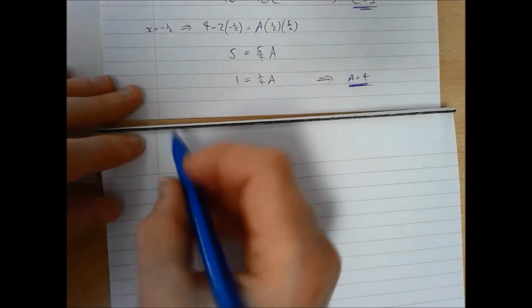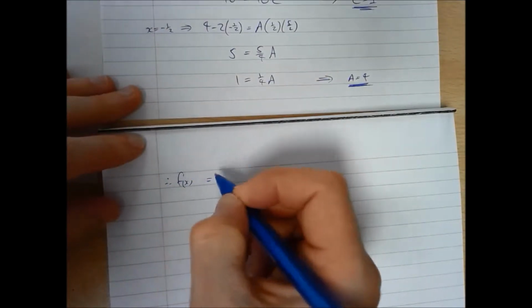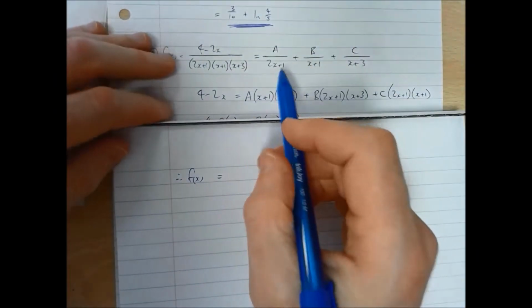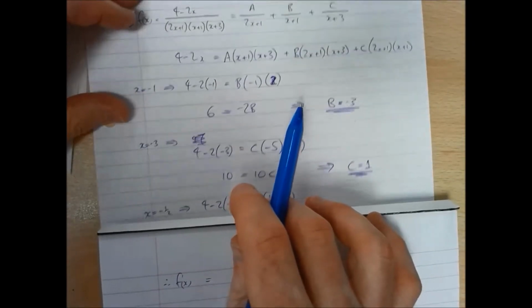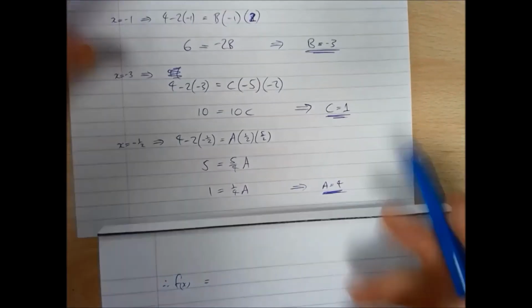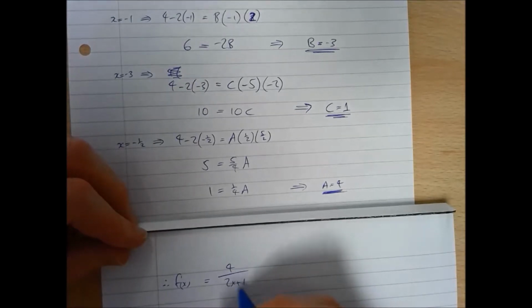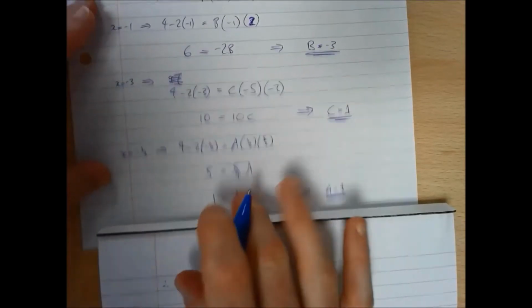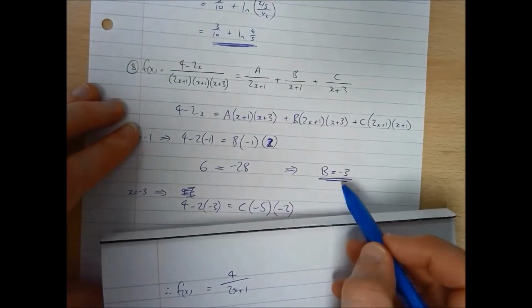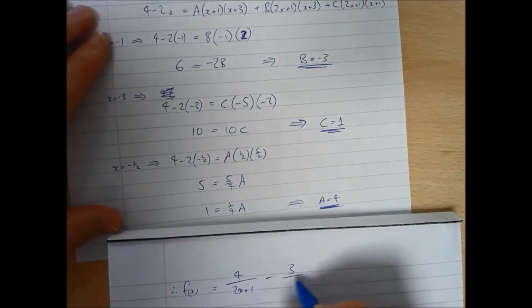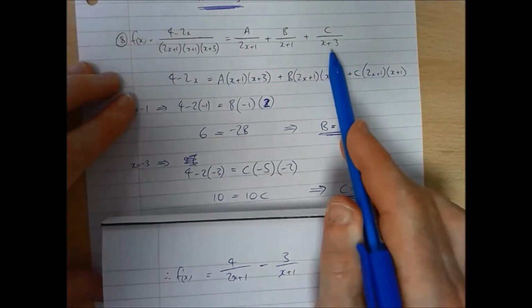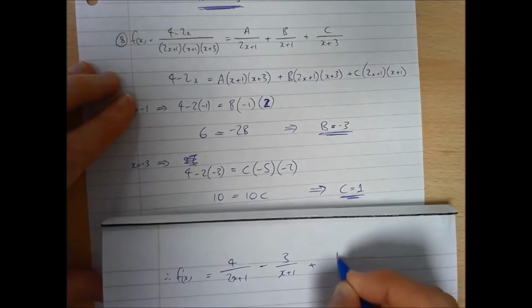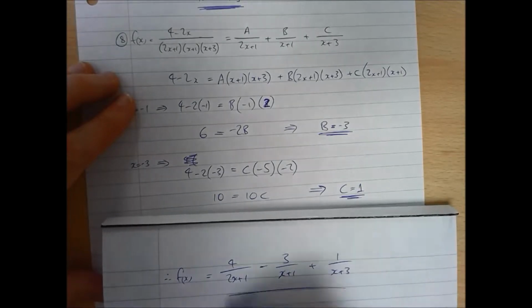Okay, so then let's just go back and state then our f of x. So a over 2x plus 1, where a is 4, so that's 4 over 2x plus 1. b over x plus 1, where b is minus 3, so minus 3 over x plus 1. And c over x plus 3, where c is 1, so 1 over x plus 3. And finish.